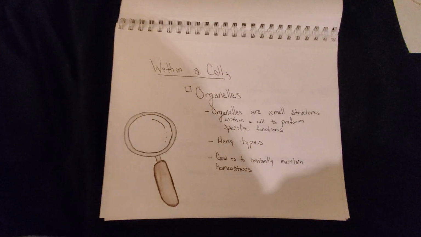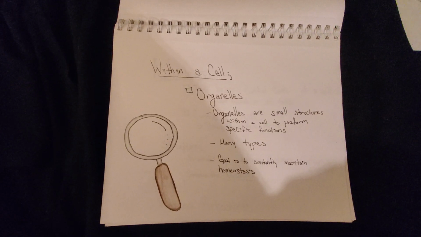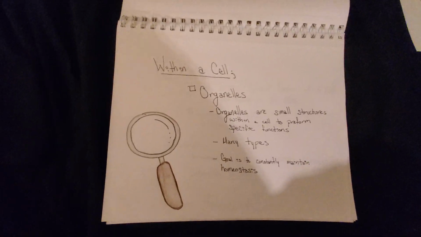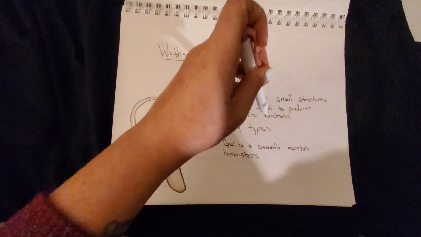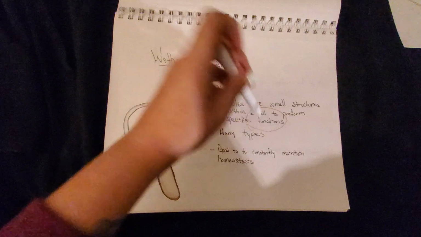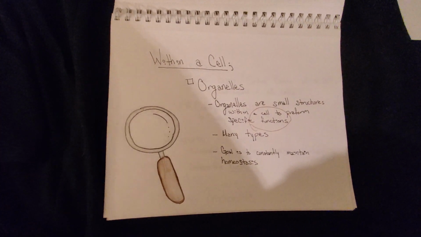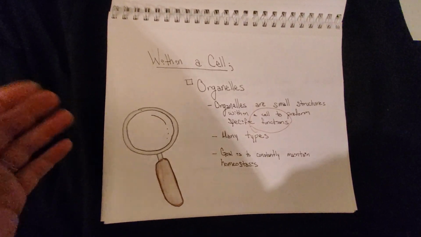Within a cell are organelles, which is what I'm going to be talking about in this video. They are small structures within a cell that perform specific functions. There are many types, and the goal is to maintain homeostasis, or to maintain sameness.